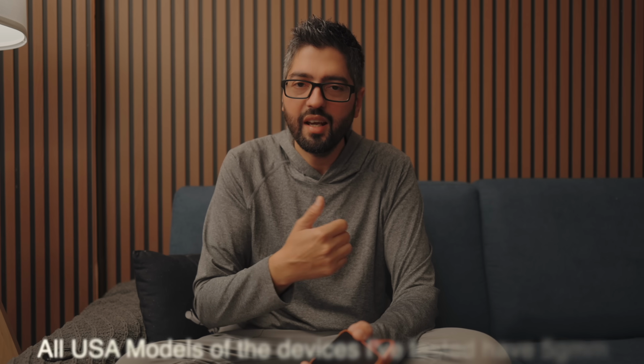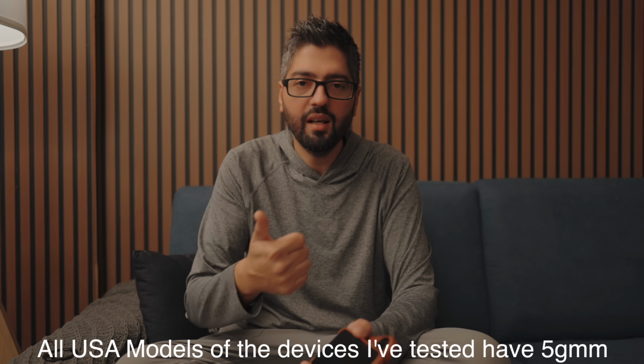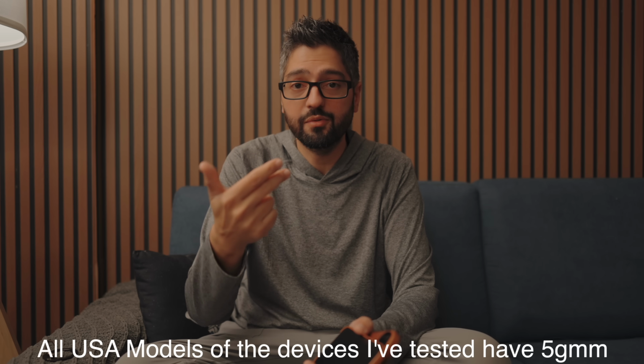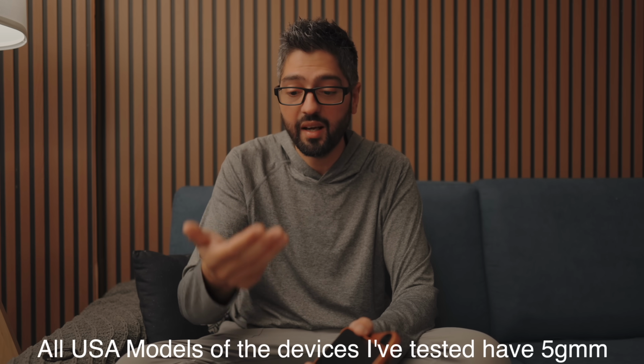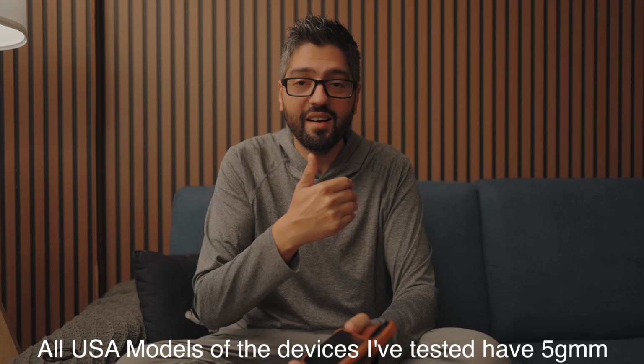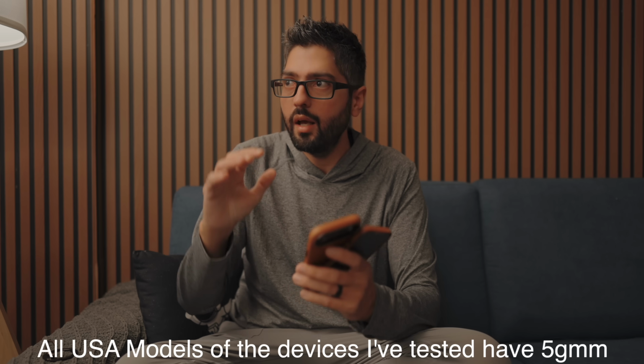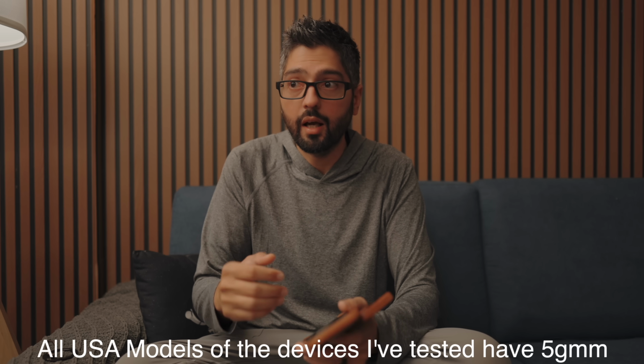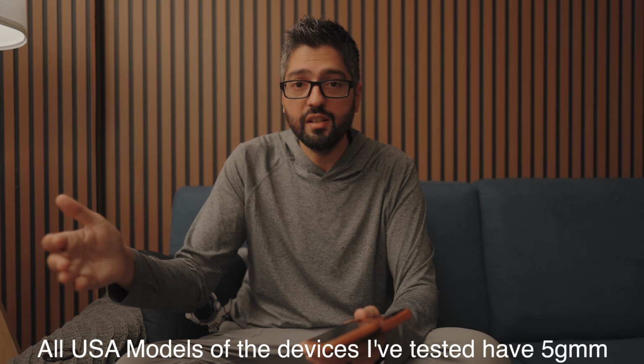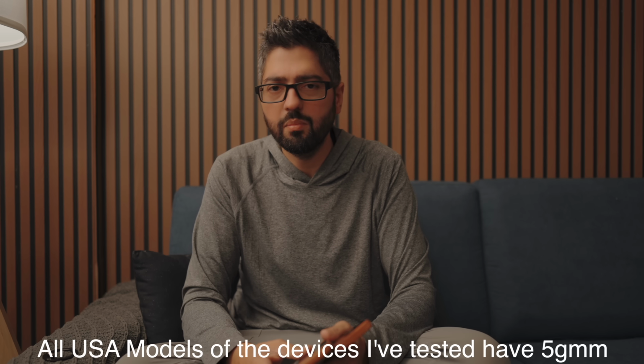I didn't have any success with it on a 13 mini. I tested the 14 Pro Max, the 15 Pro Max, the 16 Pro Max, the 16 Pro. On none of these devices was 5G millimeter wave the edge that I needed to be like, oh my God, I have to have one of these devices that has 5G millimeter wave.